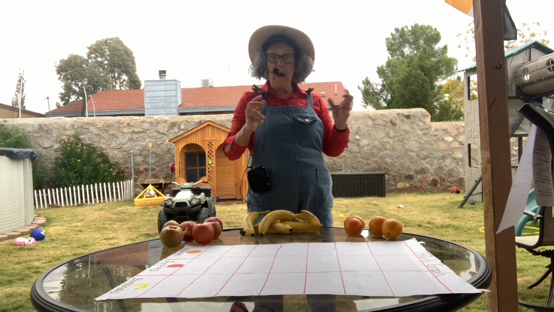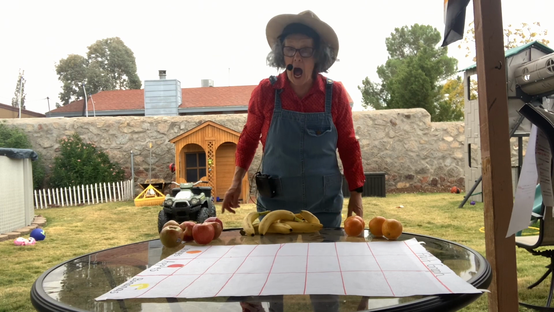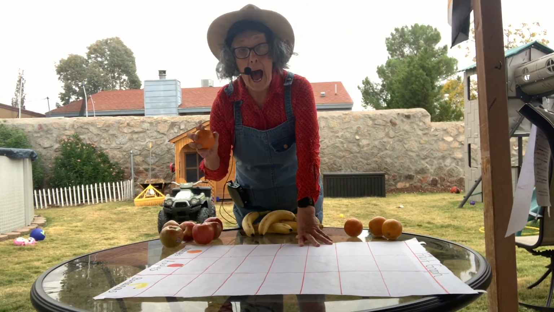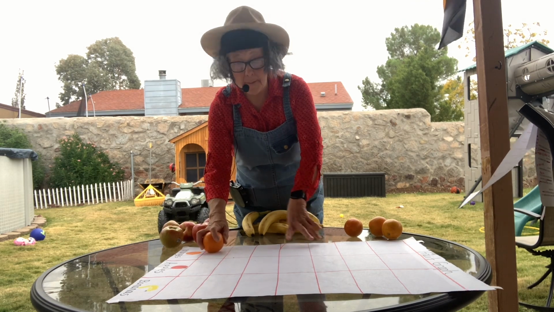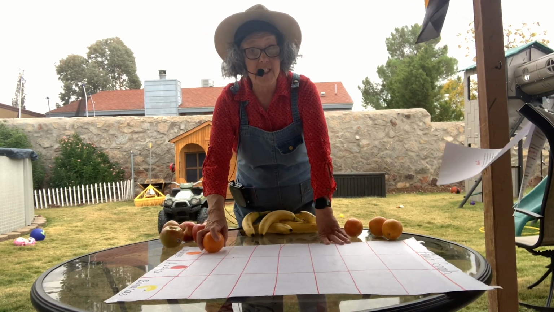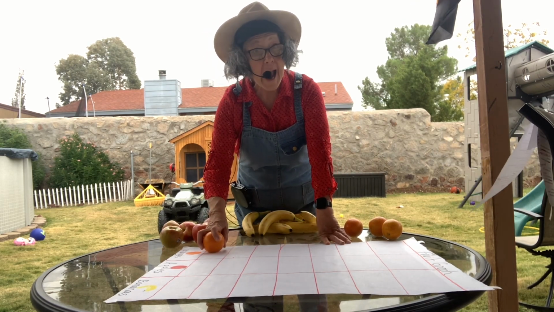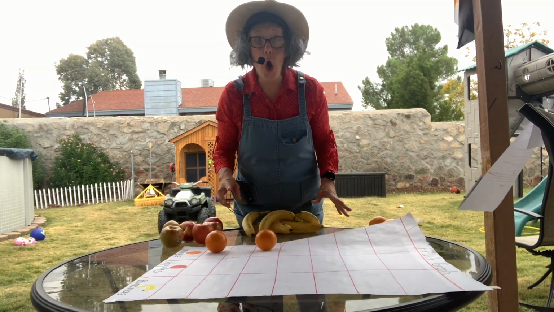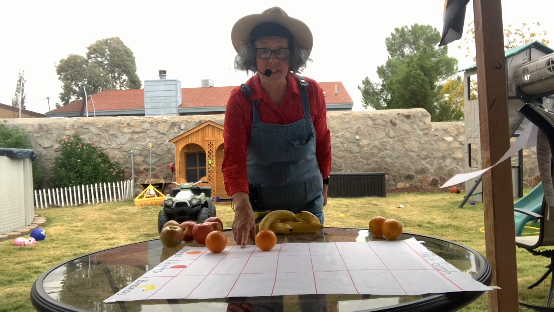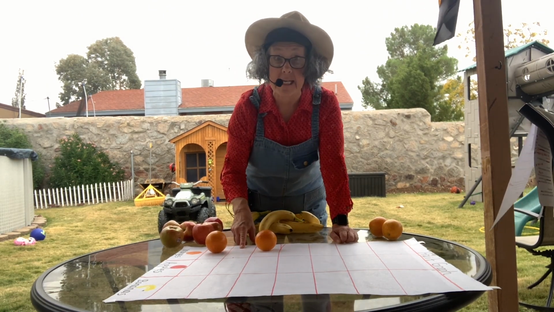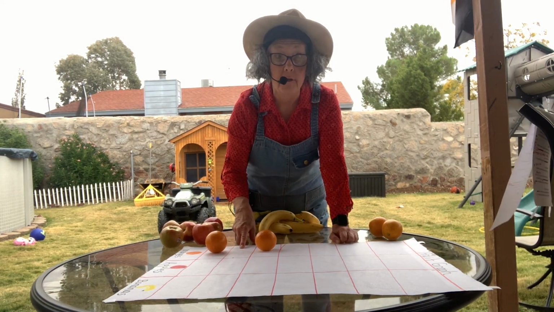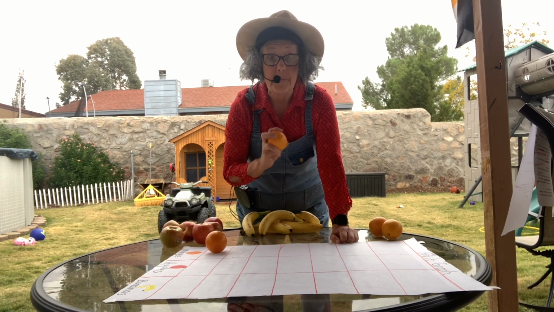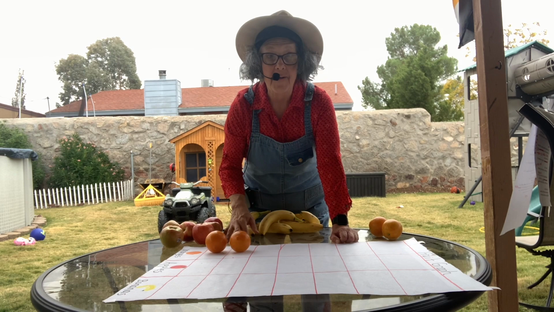Now I'm ready to graph. I'll start with the oranges. I'm going to start at the bottom and work up because this is a vertical graph. Oops! I skipped a space. You can't skip spaces on a graph. I've got to put this orange in the right space. There.